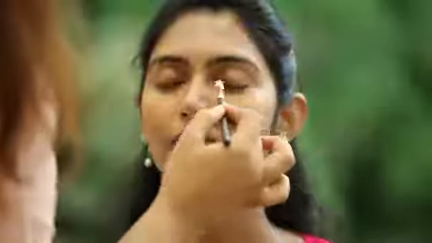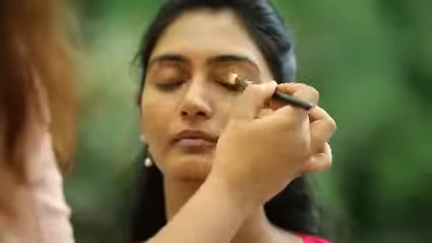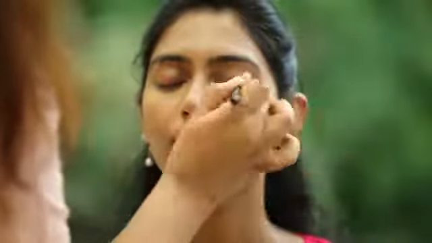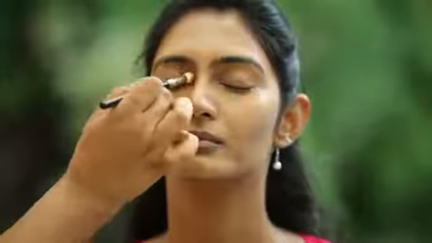One important thing, never use corrector on your entire face. This is just to even out discolored areas. Always use a very thin layer for eyelids if they are dark. I prefer using my fingers to blend it. And we should keep dabbing until it gets merged well with the skin.